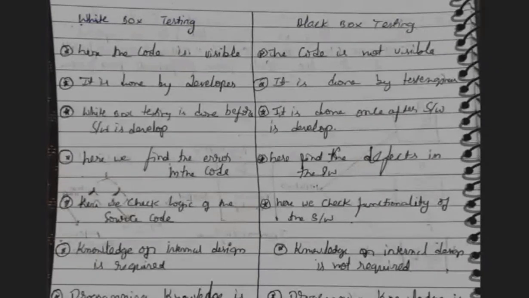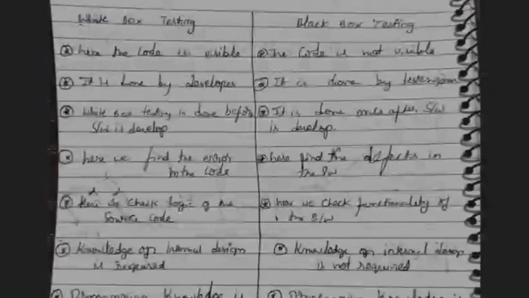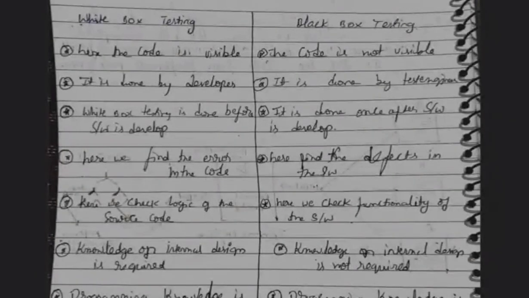This is all about white box testing, guys. In tomorrow's class, we are going to learn about black box testing. It is a very important topic, and on the basis of that, each and every software is tested on a daily basis, and the upcoming generation will also test in the same way, as I think. That's it.